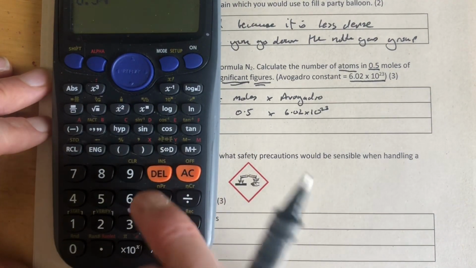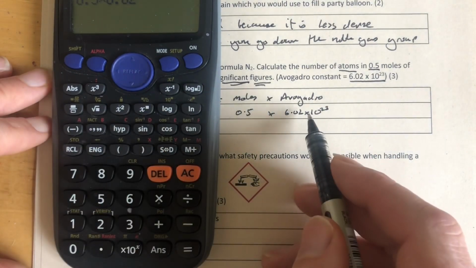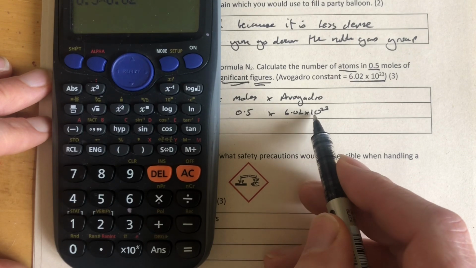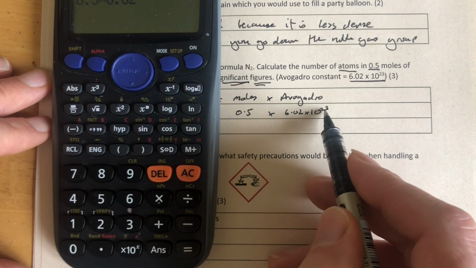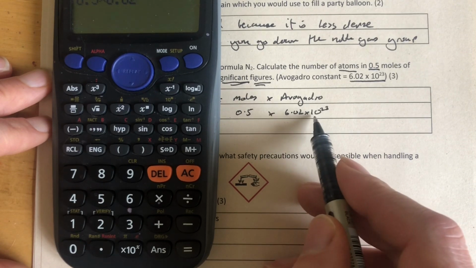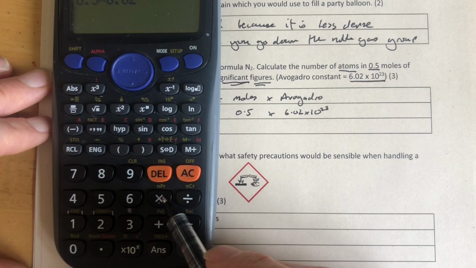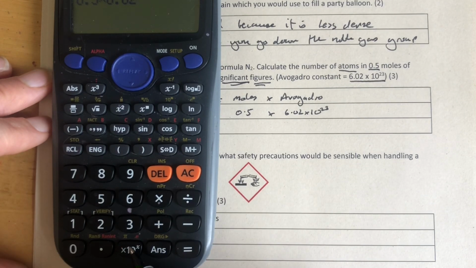multiplied by 6.02. Now this is not a multiply, this is a times 10 to the x, where x happens to be 23. So we need to find the times 10 to the x button, and this is the place people go wrong. People go wrong because they press multiply. Do not press multiply. This is the button down here on the calculator, times 10 to the x. It might be called EXP on yours, but times 10 to the x is the normal labelling now.